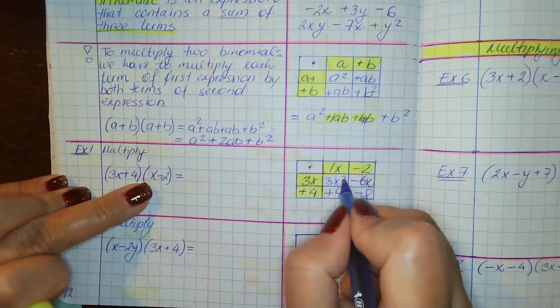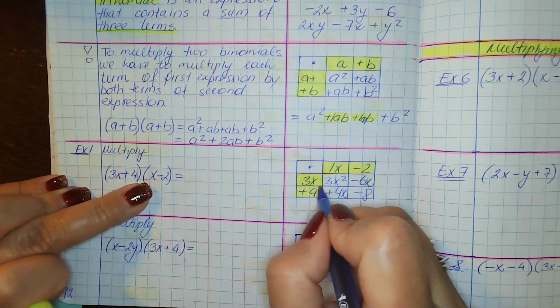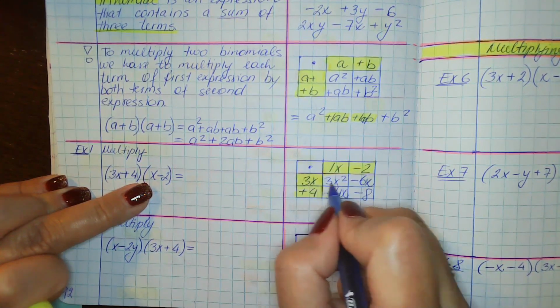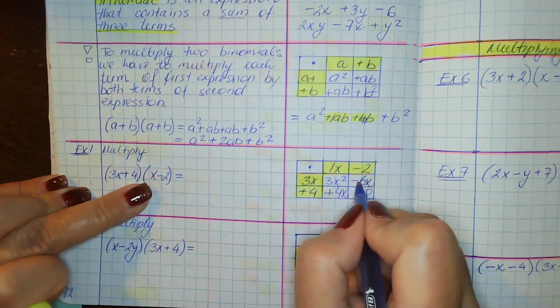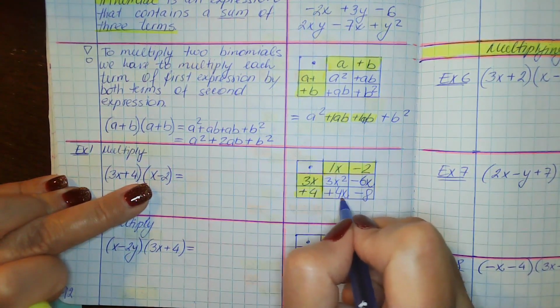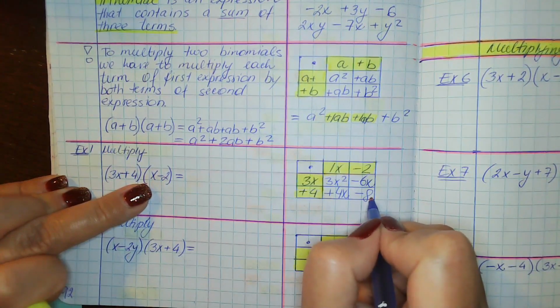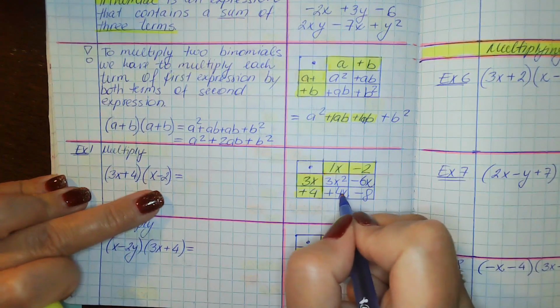In other words, 3 times 1, 3. X times x, x squared. That's 3x times 1x, 3x squared. Minus 6x plus 4x minus 8. Out of these four terms, two are like terms.